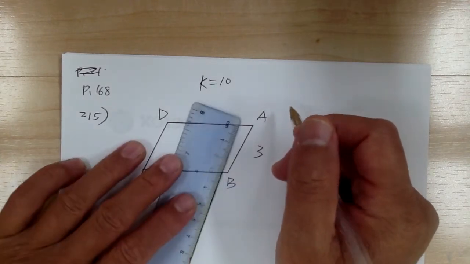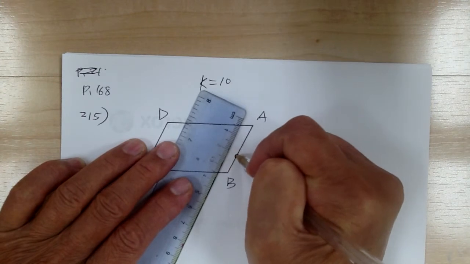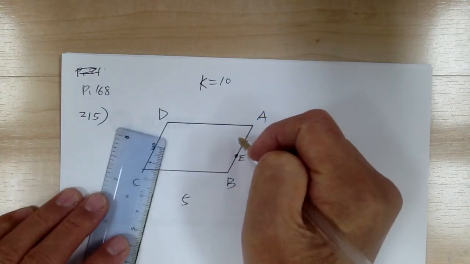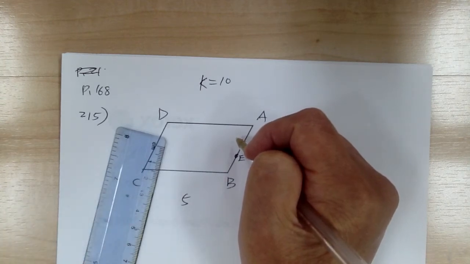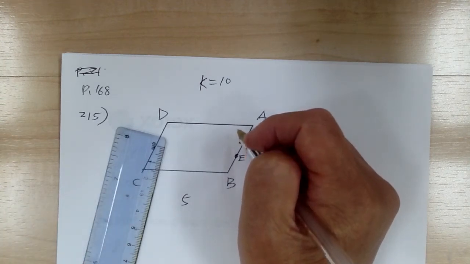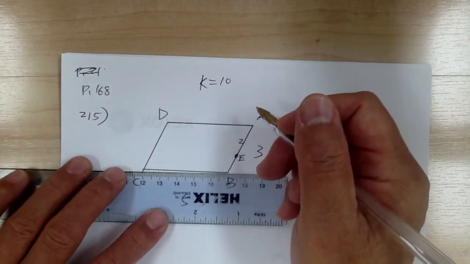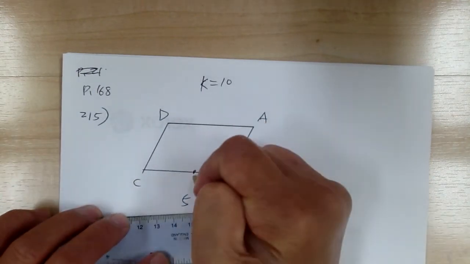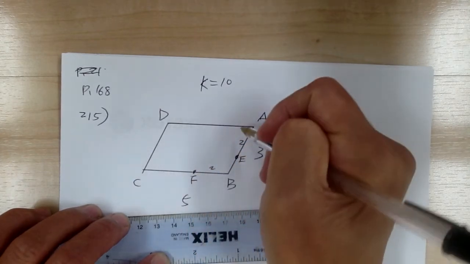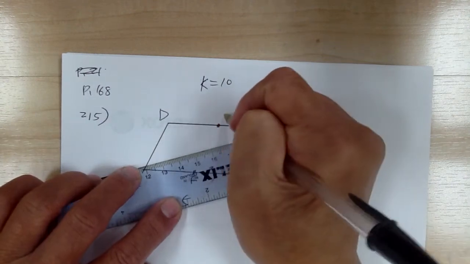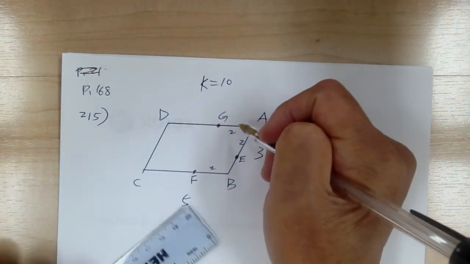So AE is equal to this point right over here, so that's 2. And BF equal to 2, and AG equal to 2.